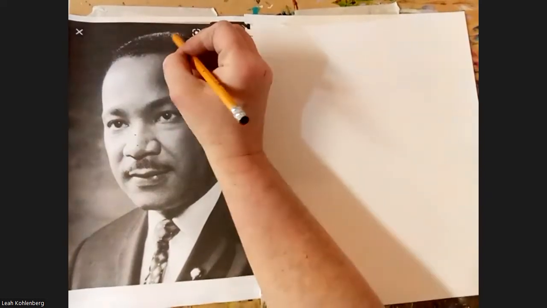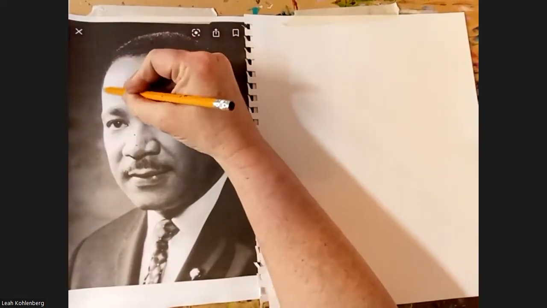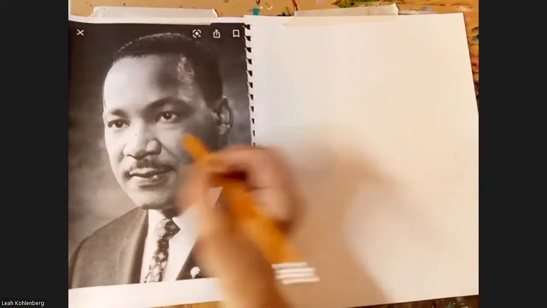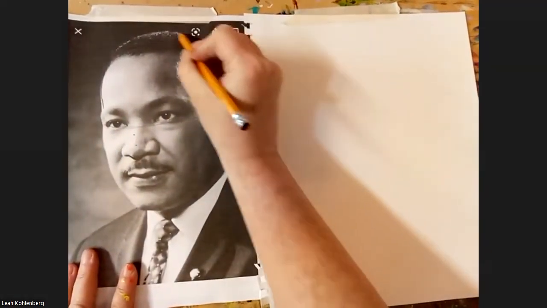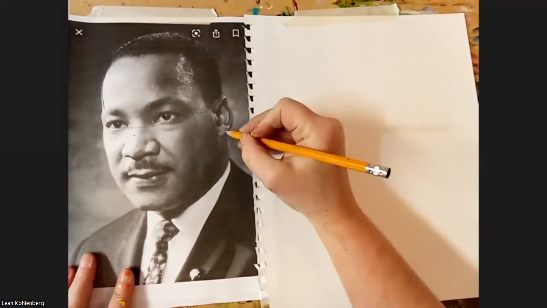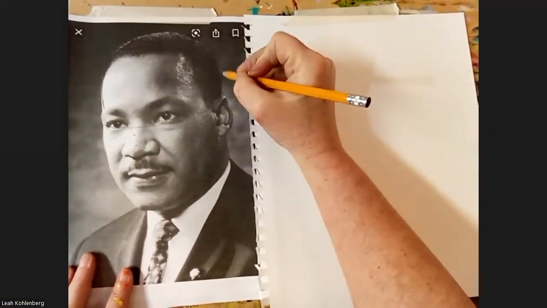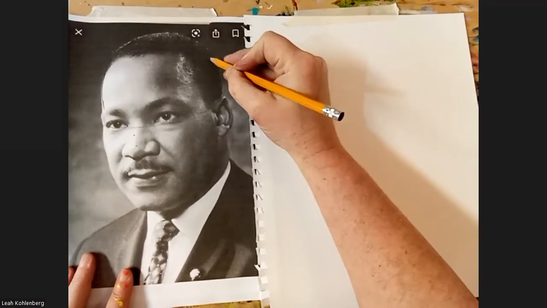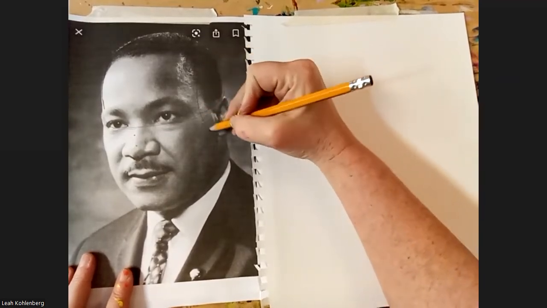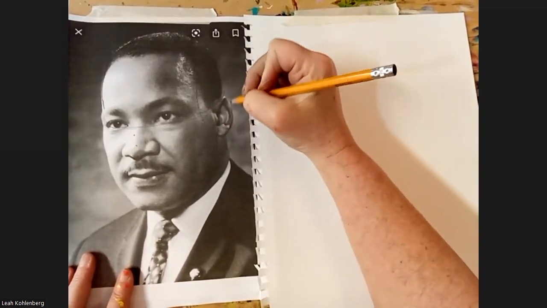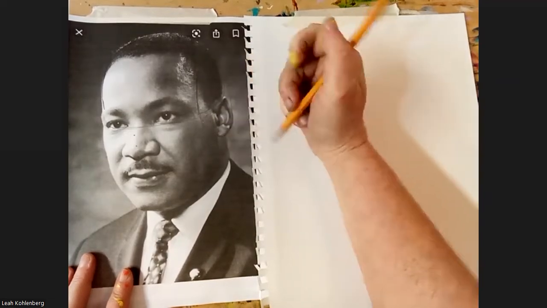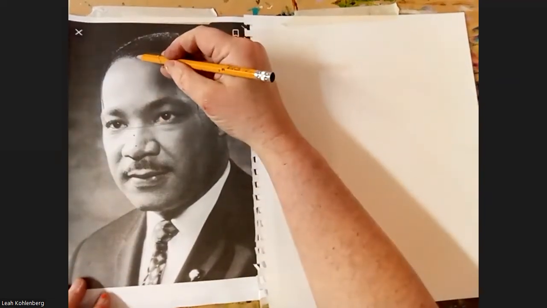So we're going to start, as always, with this circle, right? And then once I get it, I'll sketch it in. And then, let's see, I think it's about here. Here is that circle.